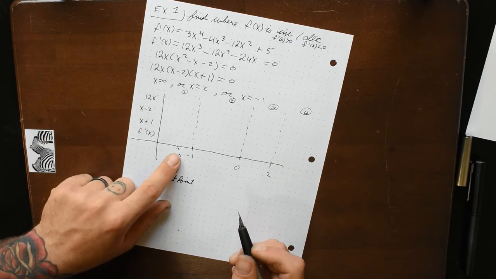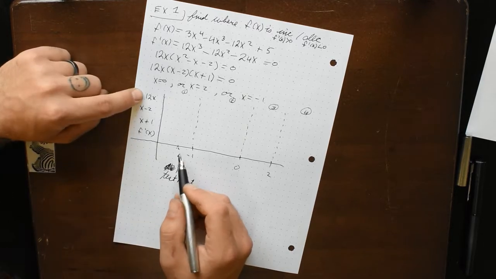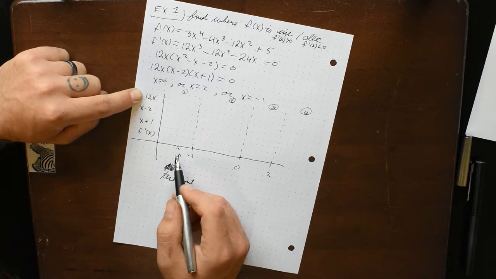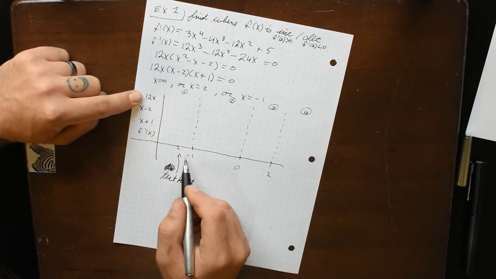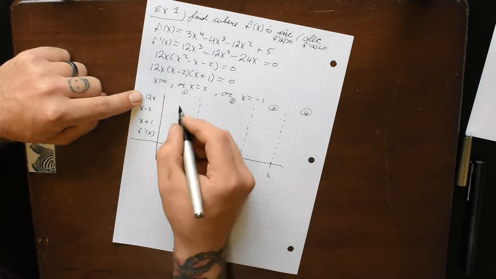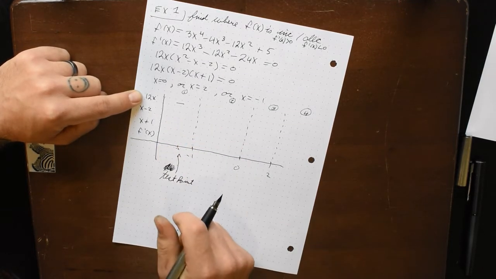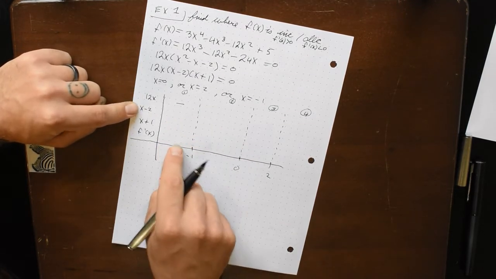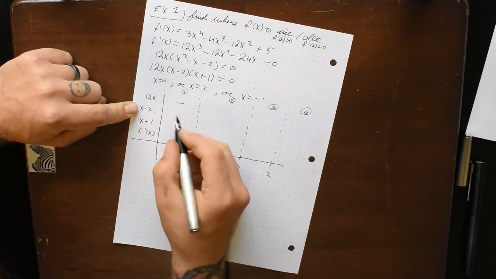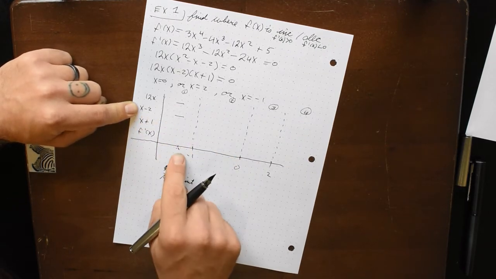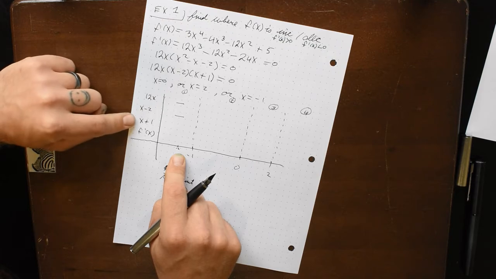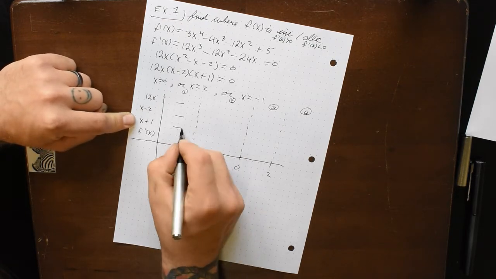Okay, so -2. 12 times -2 is -24. All I care about is the sign. On any interval, for any number less than -1, 12 times that number is going to be a negative number. -2 take away 2 is also a negative number, and -2 plus 1 is also a negative number.